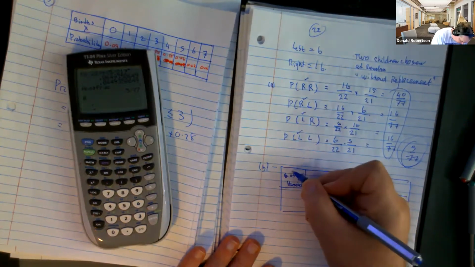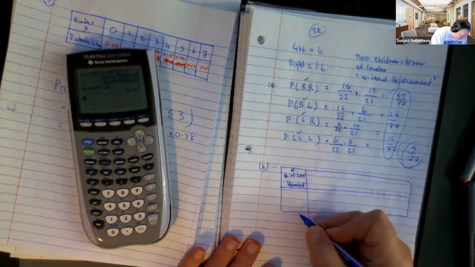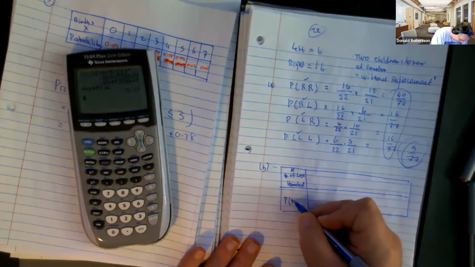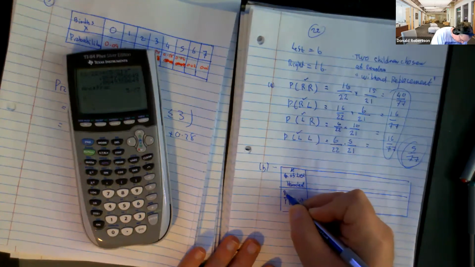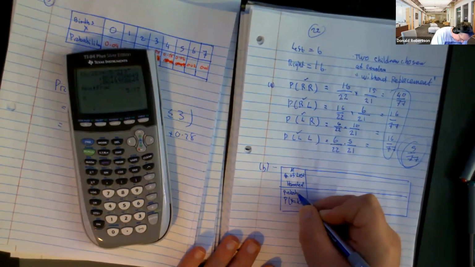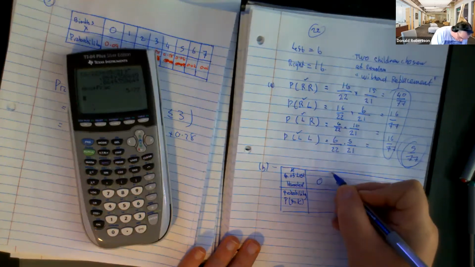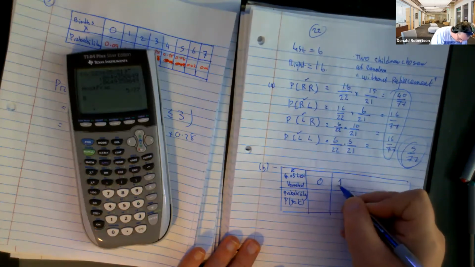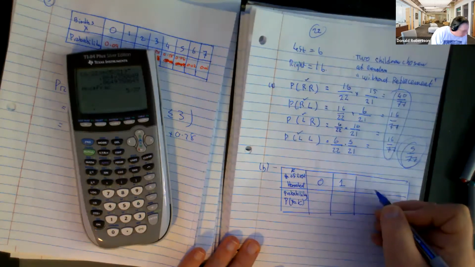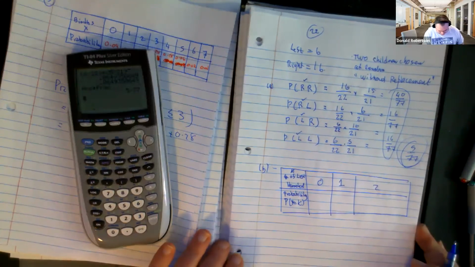And they're just calling this guy K this time because they wanted to. And then P(X = K) is just another way of saying probability. And you could have got none, you could have a 1, or you could have a 2. Oh, that's a very small table.